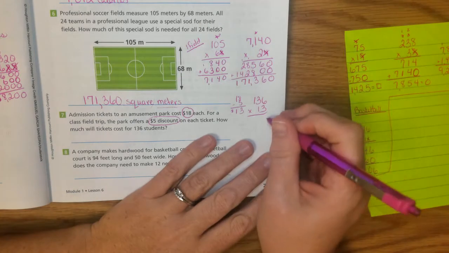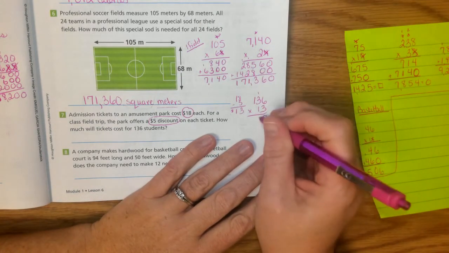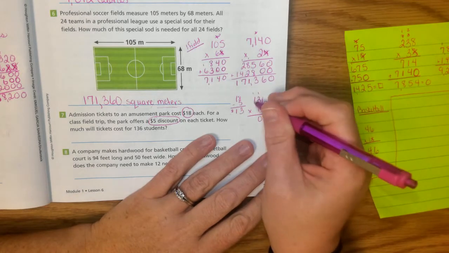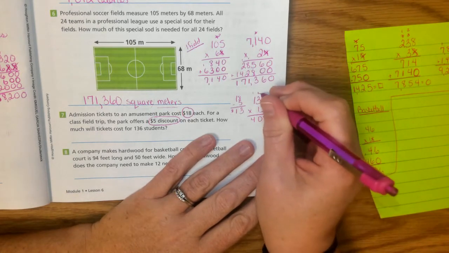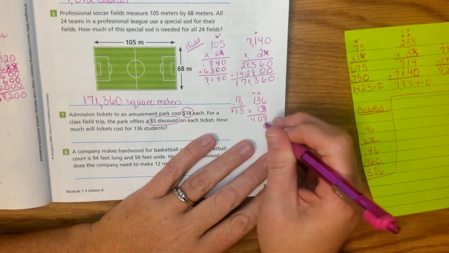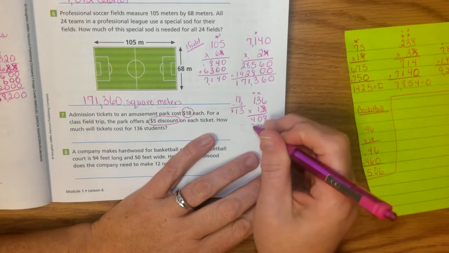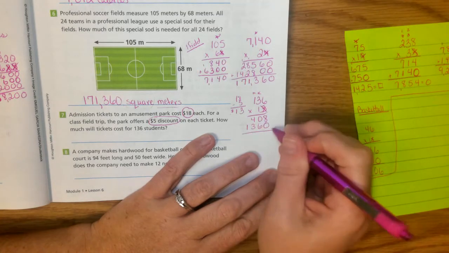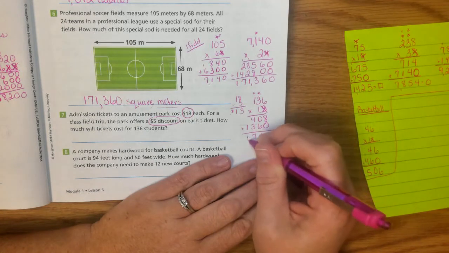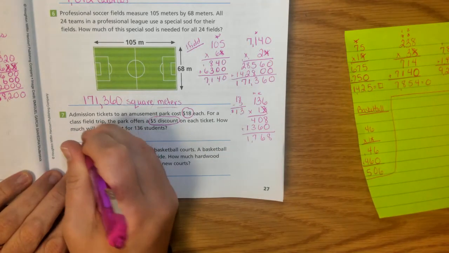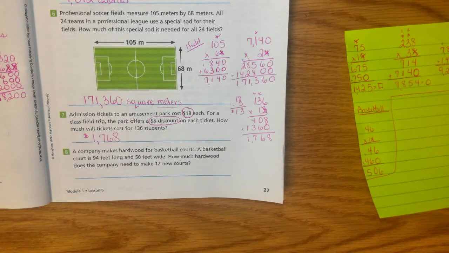So 6 times 3 is 18. 3 times 3 is 9, plus 1 is 10. 3 times 1 is 3, plus 1 is 4. Done with my ones. 0 in my ones place. 6 times 1 is 6. 3 times 1 is 3. 1 times 1 is 1. Add those together. 8, 6, 7, 1. So it will cost $1,768.